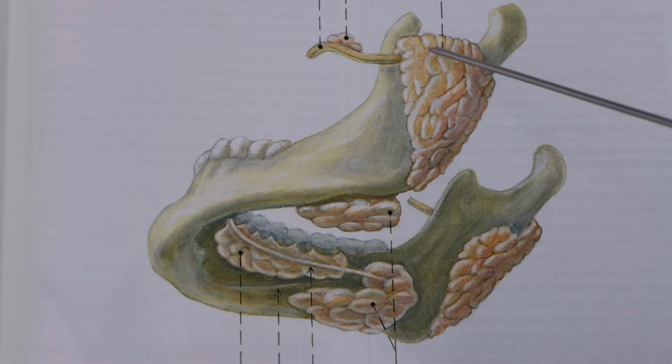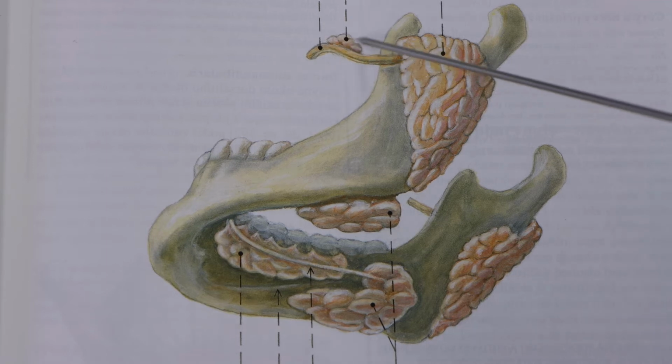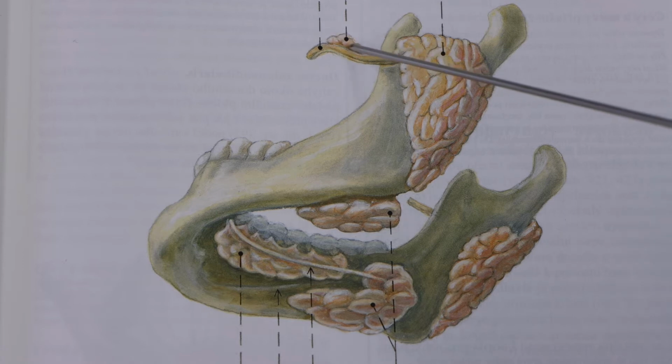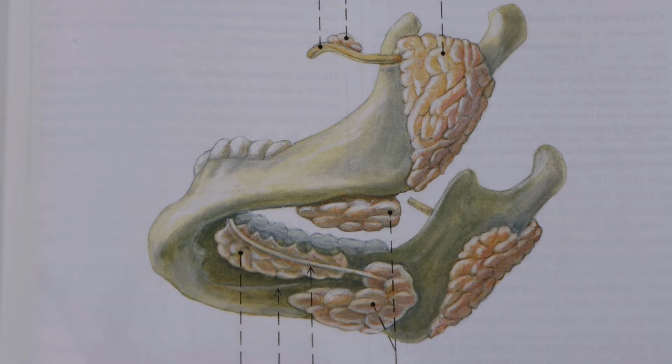At the passage of this parotid duct, sometimes you can find an accessory parotid gland located in the pathway of the duct. The parotid duct is approximately 5 centimeters long.